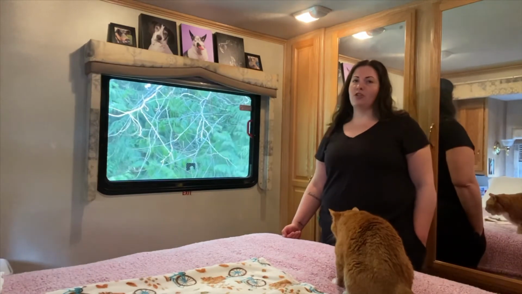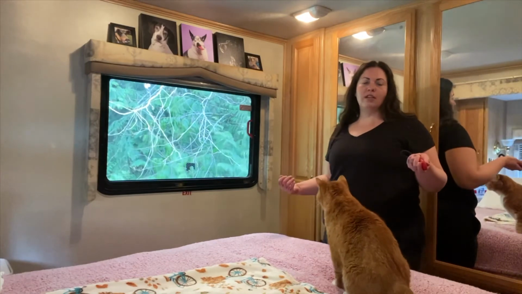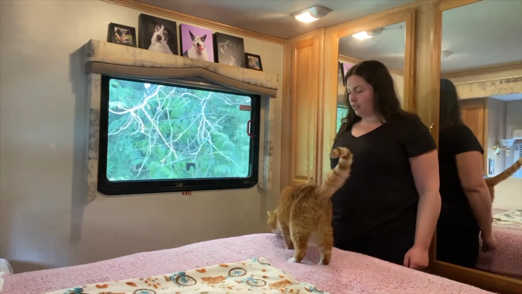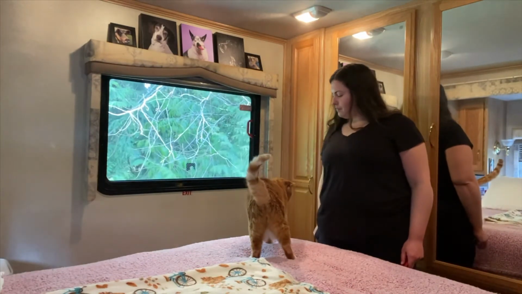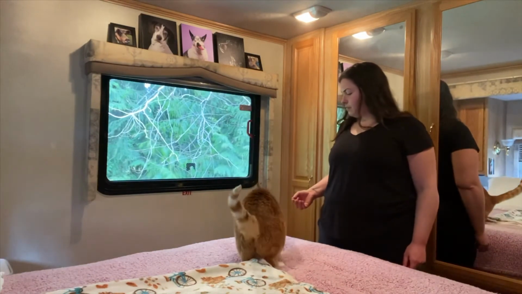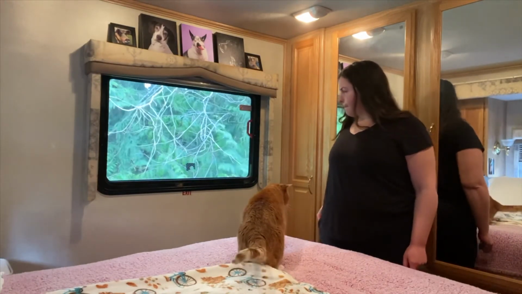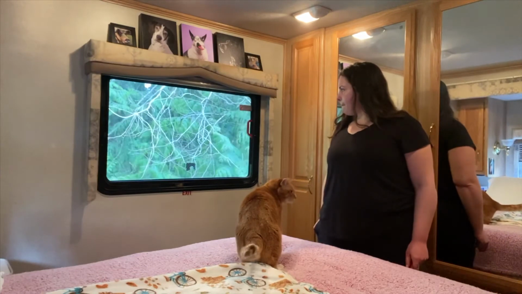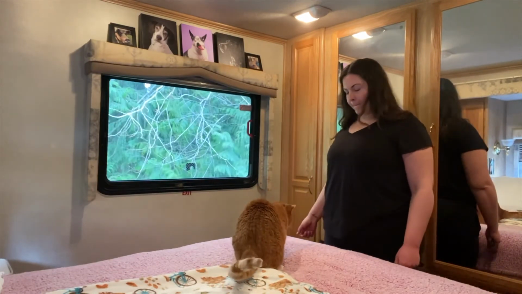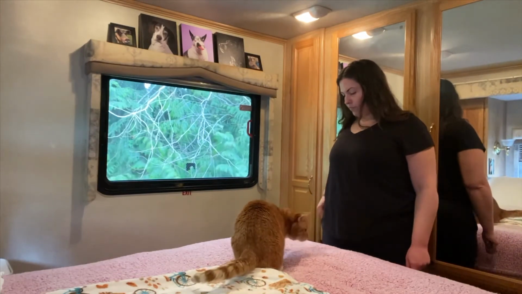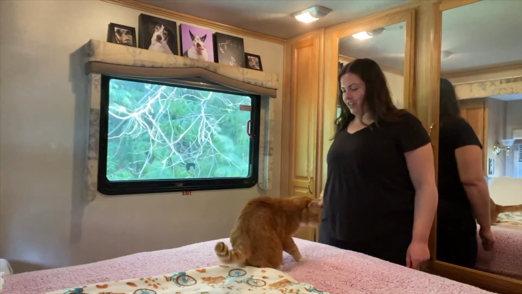Mowgli doesn't seem startled by the noise, so I can go ahead and take the clicker out of my pocket and just use it neutrally next to my side. He'd get a little look at the clicker that time.